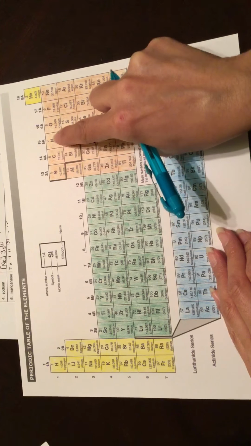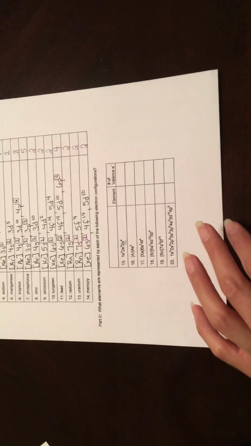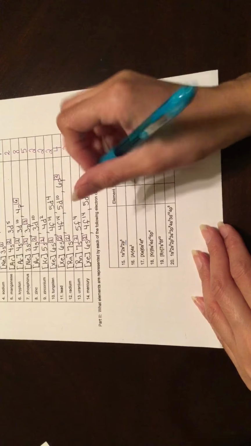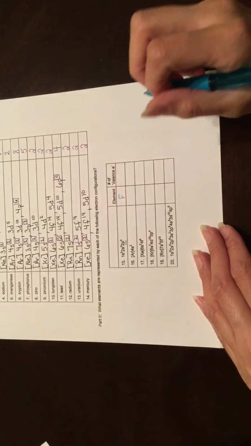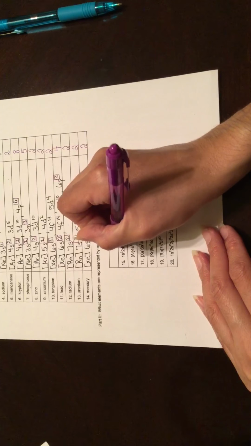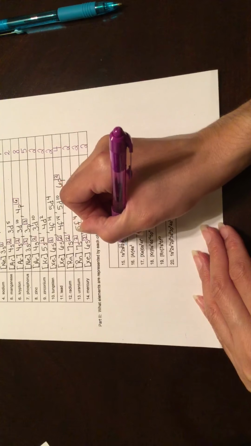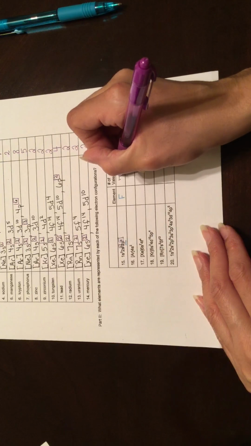So 1, 2, 3, 4, and 5. So it's going to be fluorine, F. How many valence electrons do I have? Depends on the last S, which I have 2, and the last P, which I have 5. So 5 plus 2 equals 7.